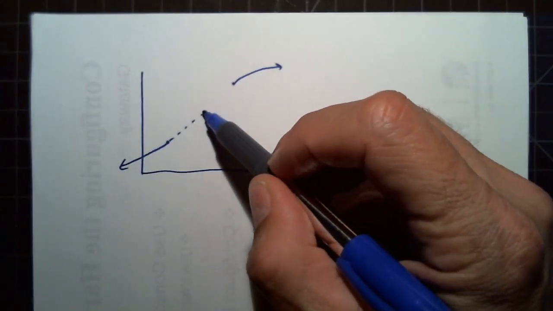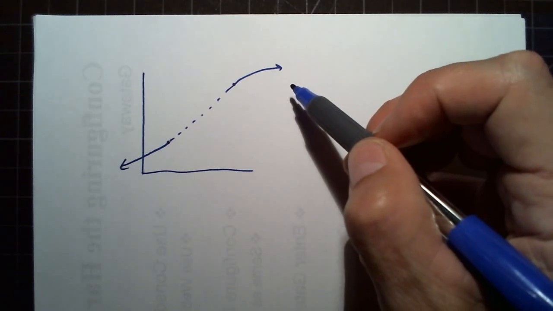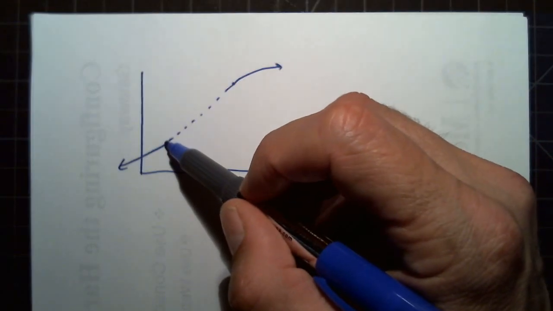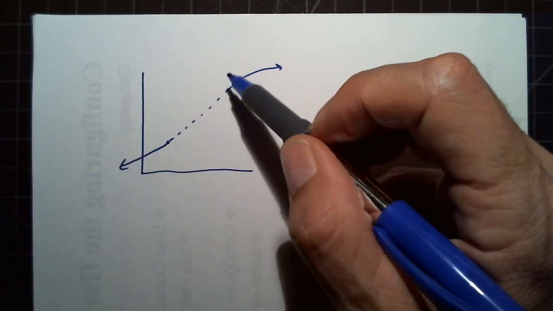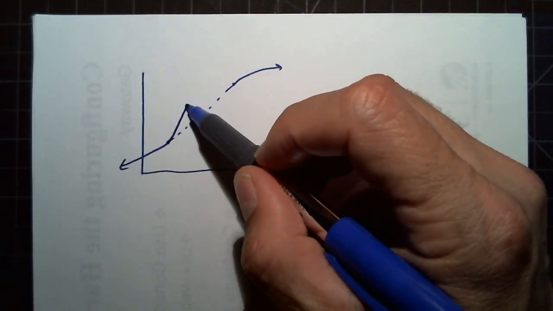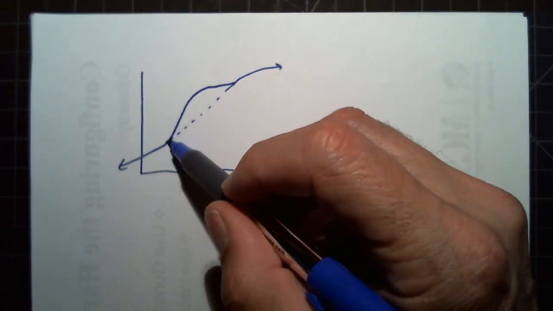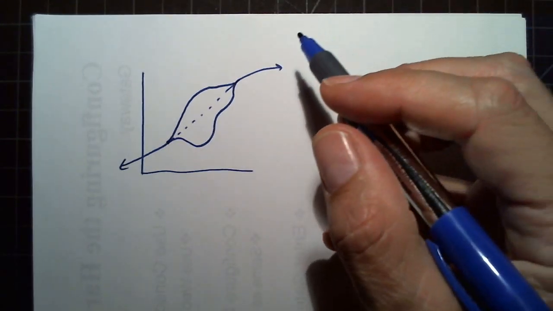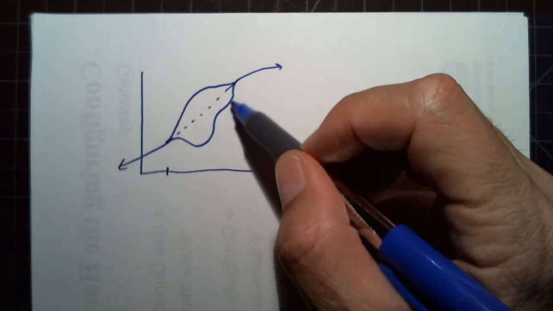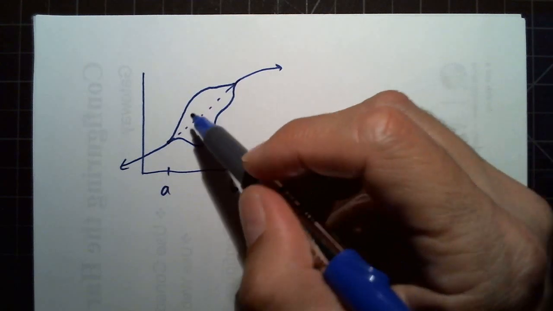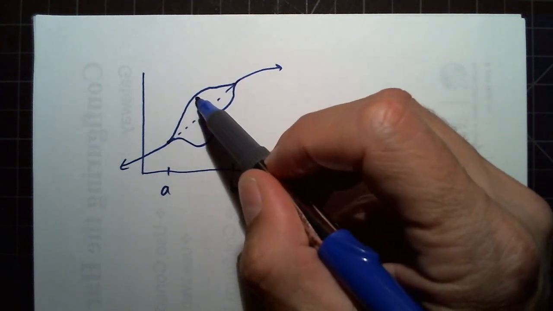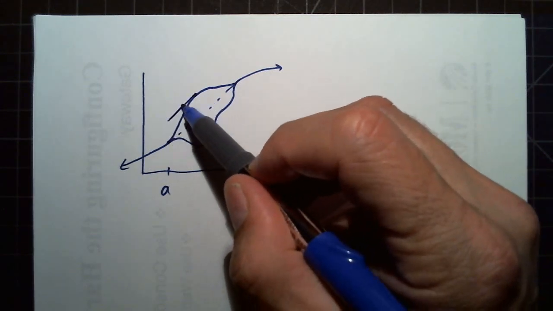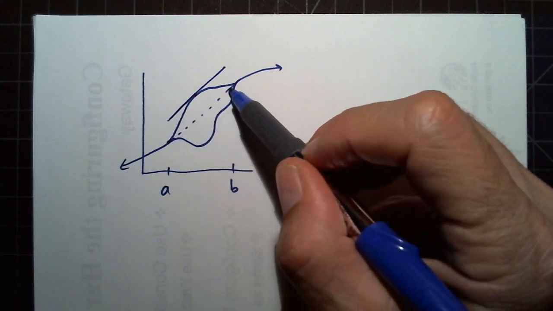So let's just think of that dotted line, a straight line connecting those 2 points. No matter how this point gets connected to that point, as long as it's smooth and continuous, it could go that way, it could go that way, they're both smooth and continuous, there will always be an x value between a and b such that the slope at that x value will have the same slope as this dotted line.